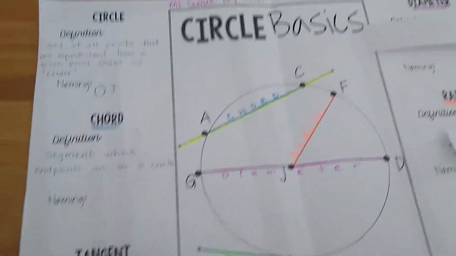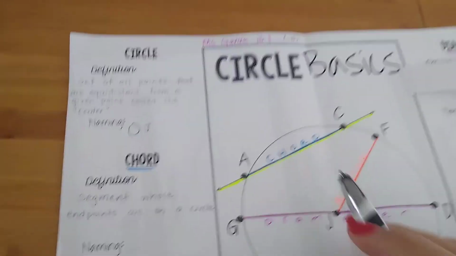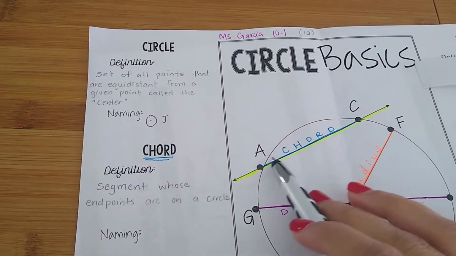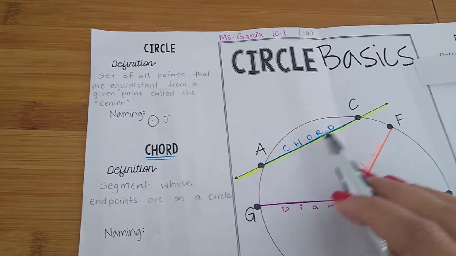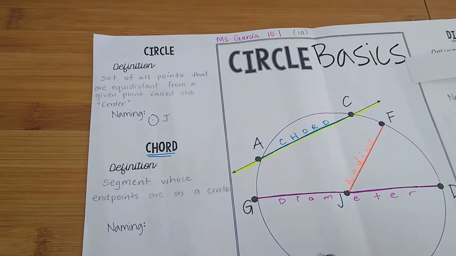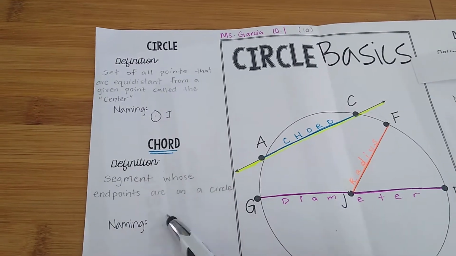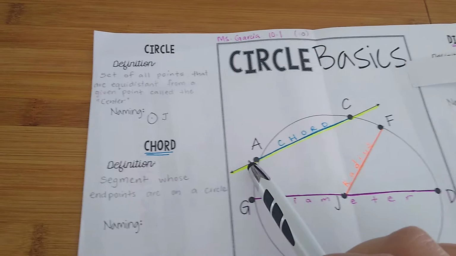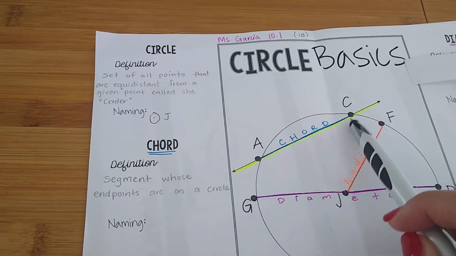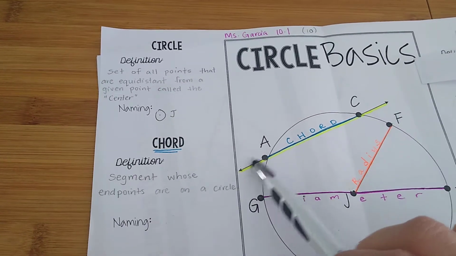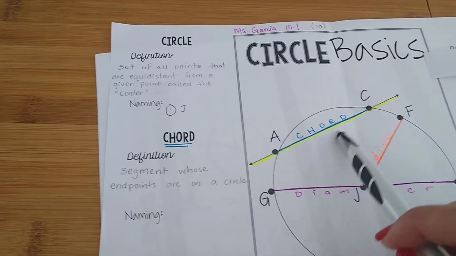Now the chord we have, it's what's in blue. So looking at the blue, I would try to think of a way to describe this to my younger brother or sister. So I would say it's a segment, or a line segment whose endpoints, remember these are the endpoints, are on a circle.